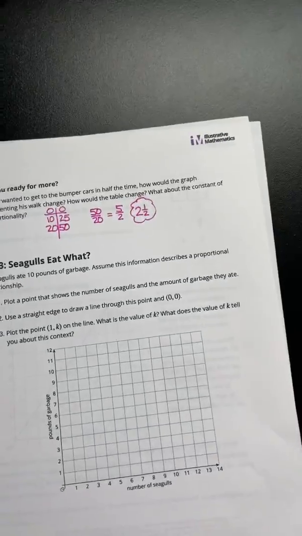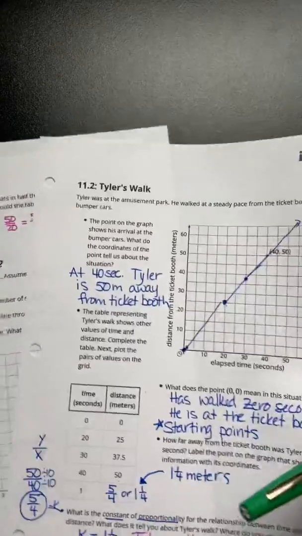Oops, I'm on the wrong graph again. No wonder it looked weird. Sorry. I'm like, that doesn't look right.